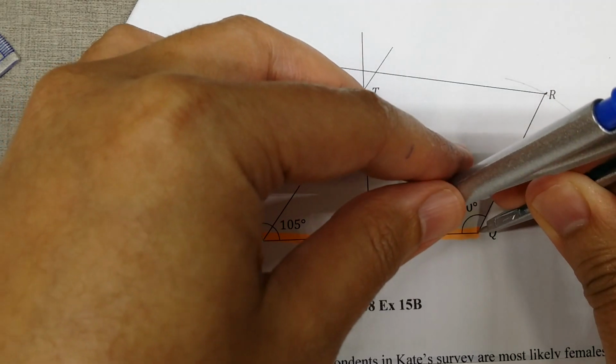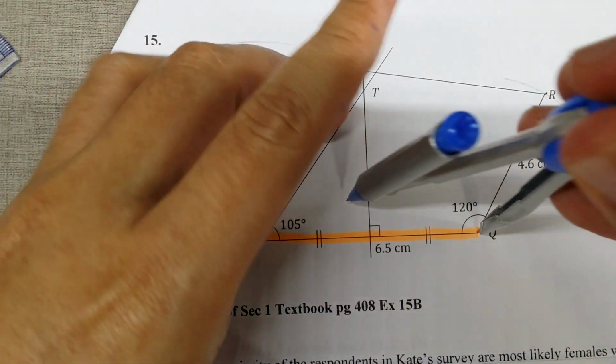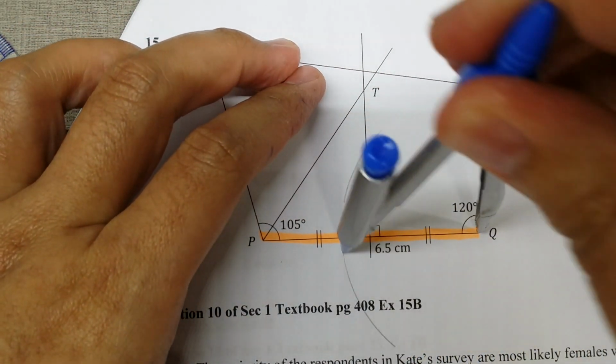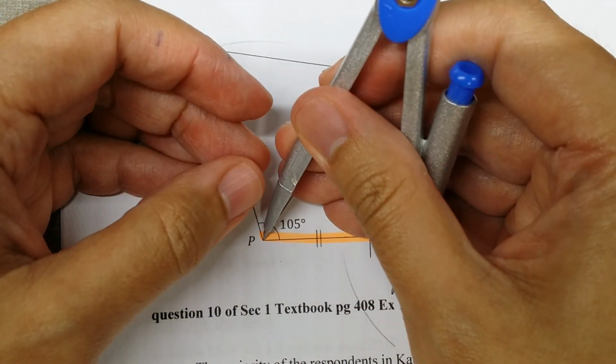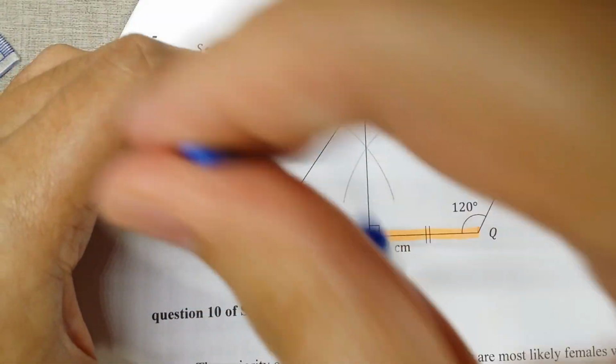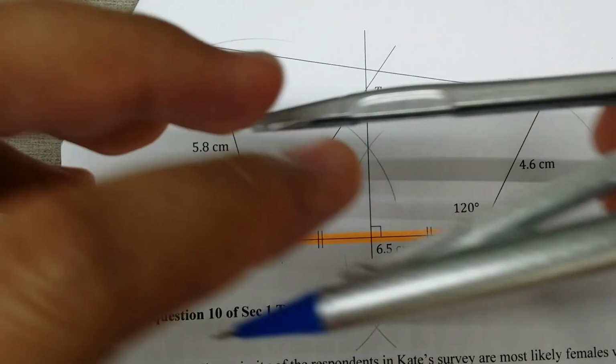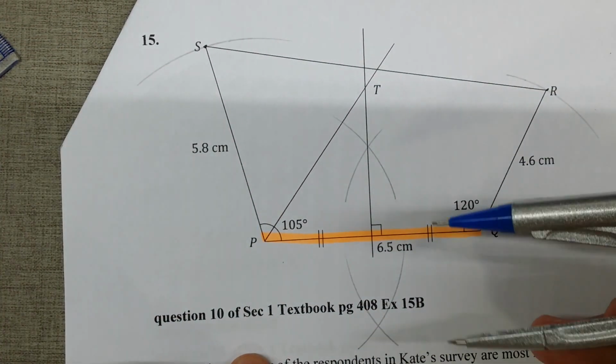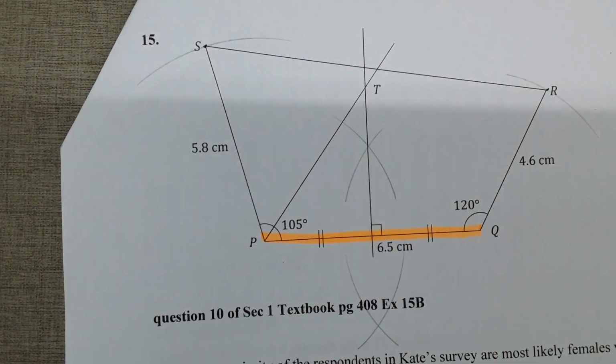Okay, let me draw the final diagram. This should be in the picture. Okay, perpendicular bisector, you should have this.